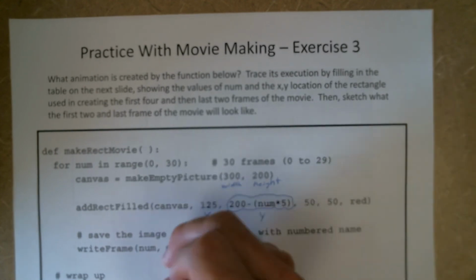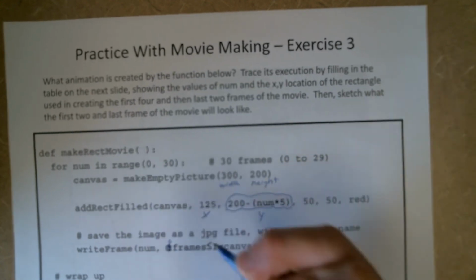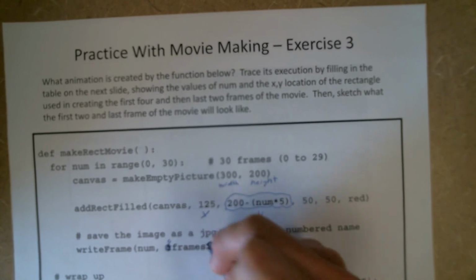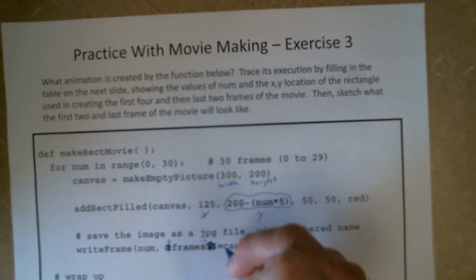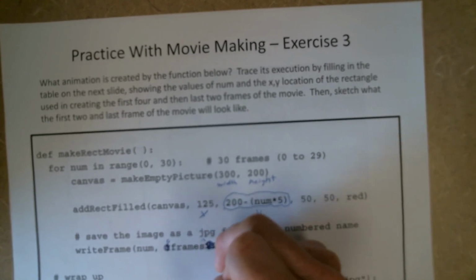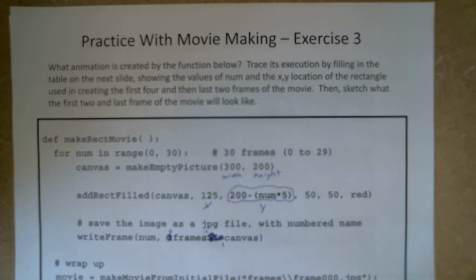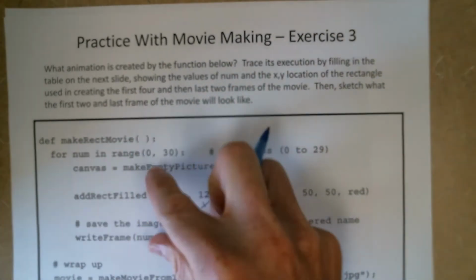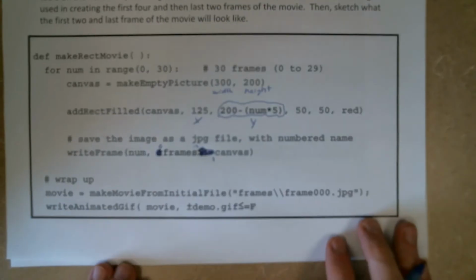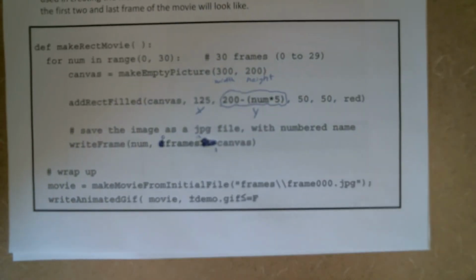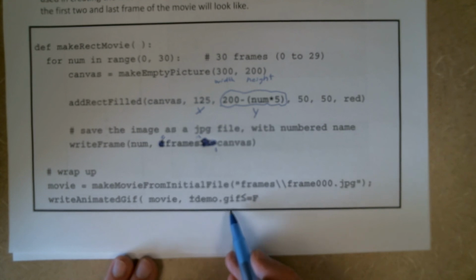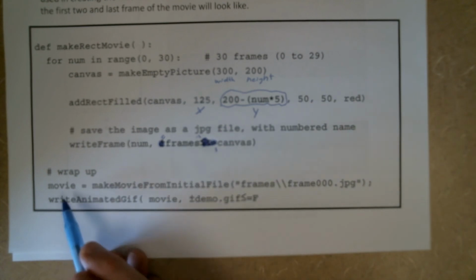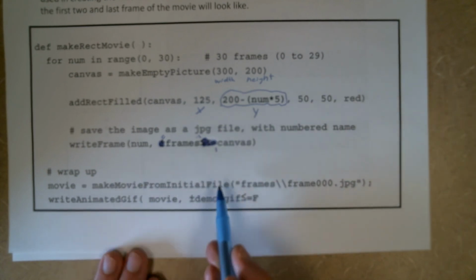And then again, we're going to write it to our folder frames. And the individual picture that we're writing is called canvas. And then once all of those pictures have been created, the for loop creates all the pictures. Then we take all of those pictures and actually create our .gif file by making a movie object. So make movie from initial file.